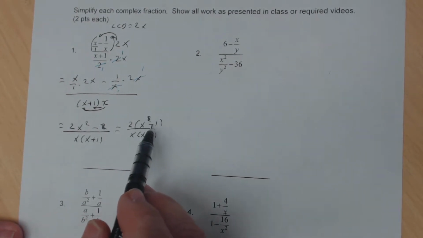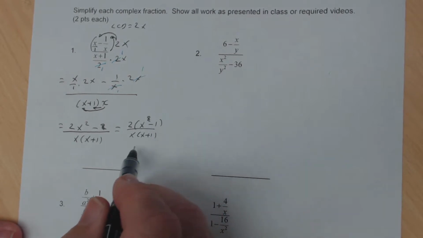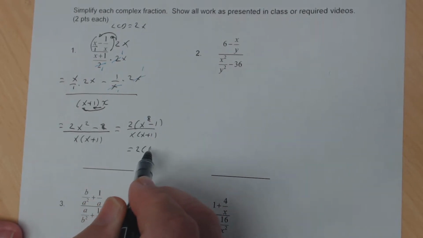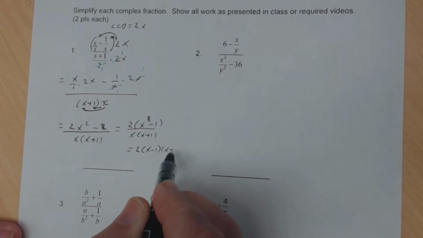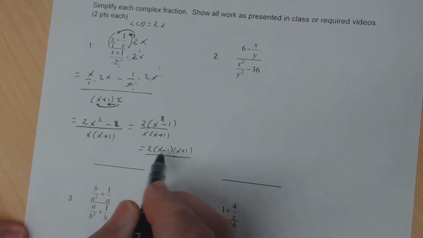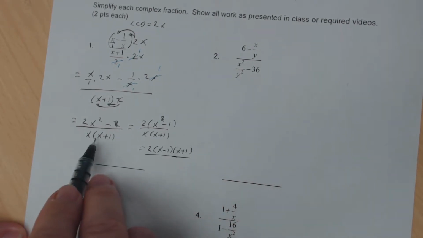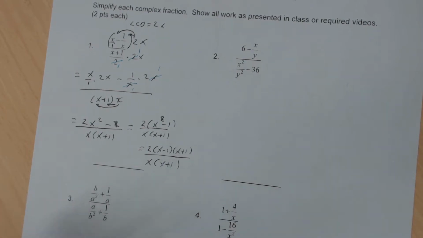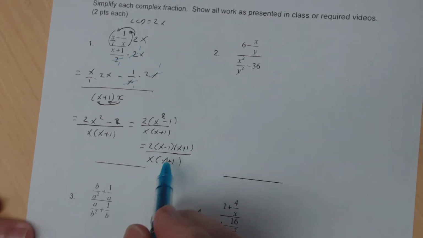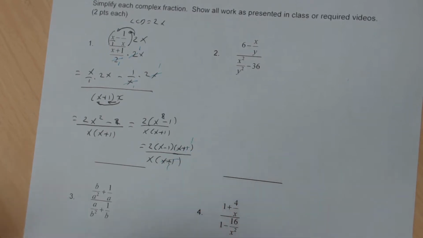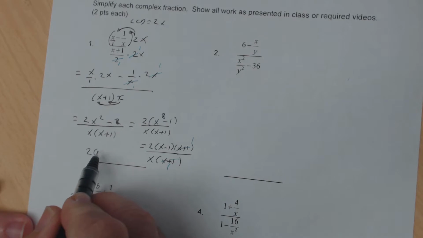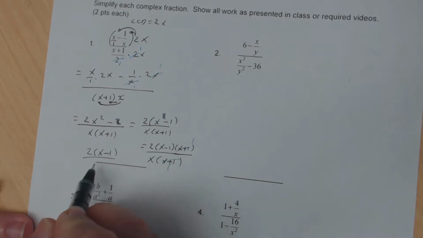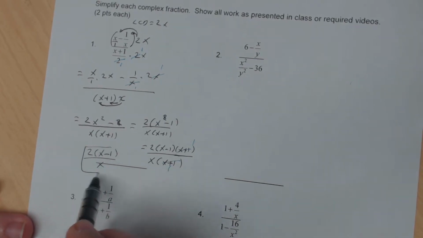If I factor this part, because that's the difference of two squares, I get 2 times x minus 1 times x plus 1 divided by the denominator, which we kept factored, so that's x times x plus 1. Notice that I can divide out these factors of x plus 1, and so I'm left with the answer of 2 times x minus 1 divided by x. So that's your answer.